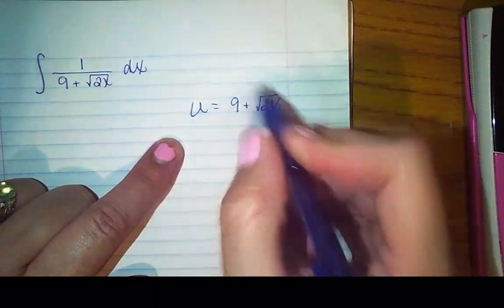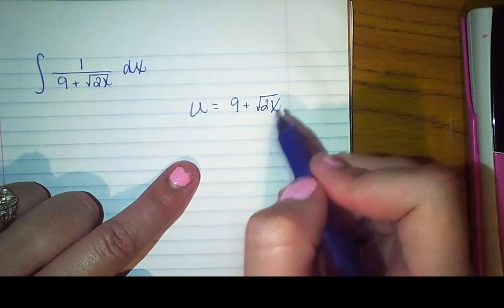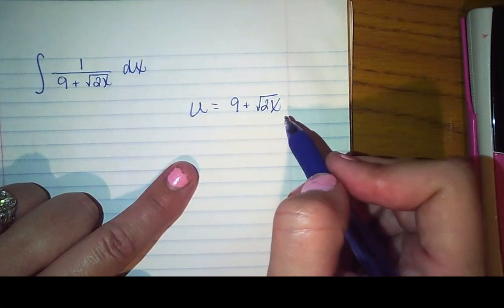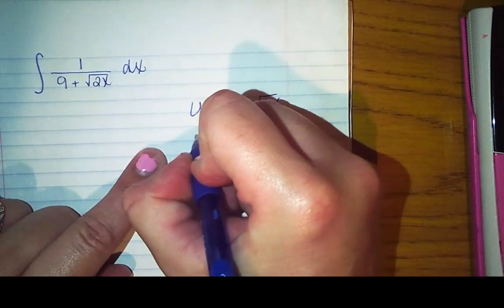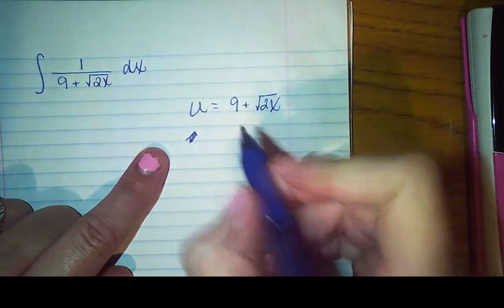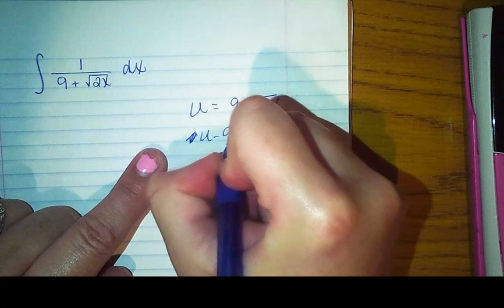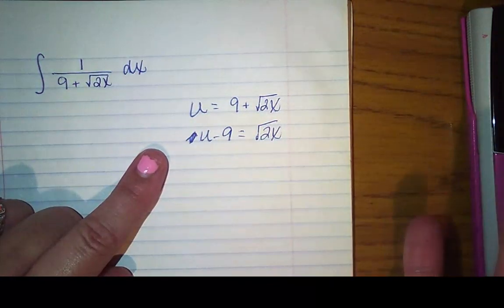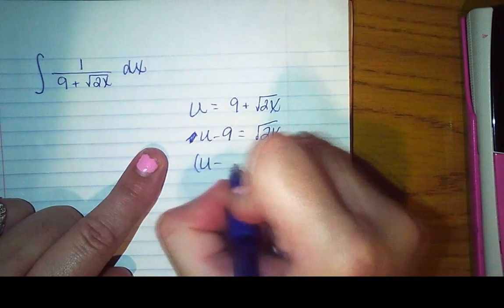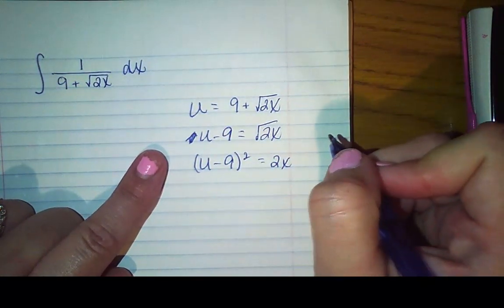Because look what happens if I take the derivative: this thing is going to be 1/2 of 2x raised to the negative 1/2 times 2, which just makes everything messier. So I'm creating something that is nowhere near being in the integrand. So I'm going to solve for x. I subtract 9 from both sides, so I get root 2x, and now I'm going to square both sides. So I've got (u minus 9) squared equals 2x. And now I'm going to divide both sides by 2.